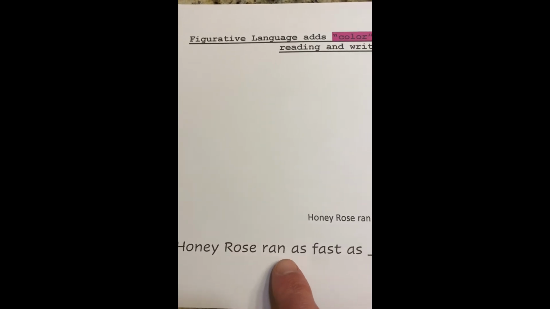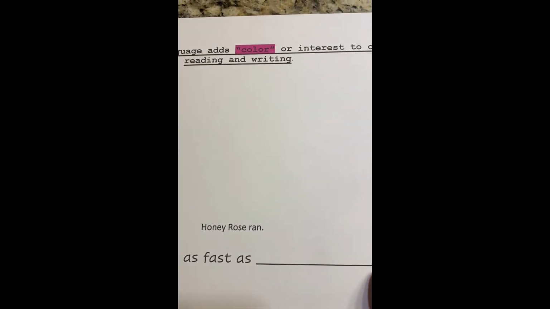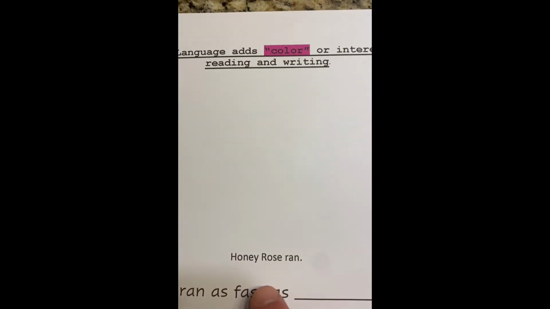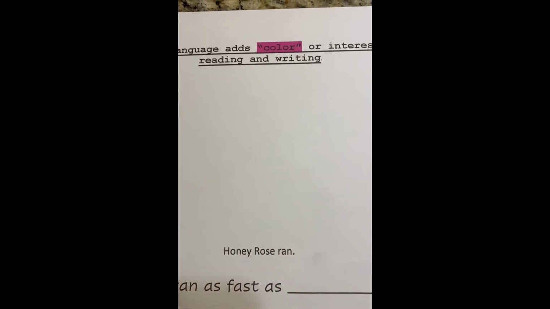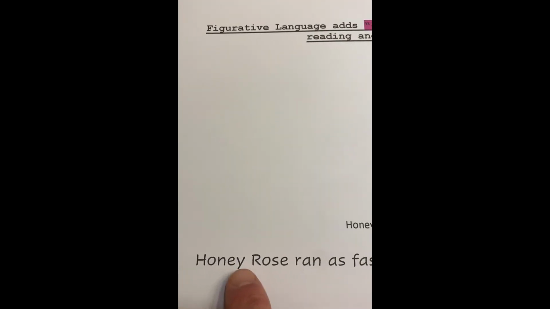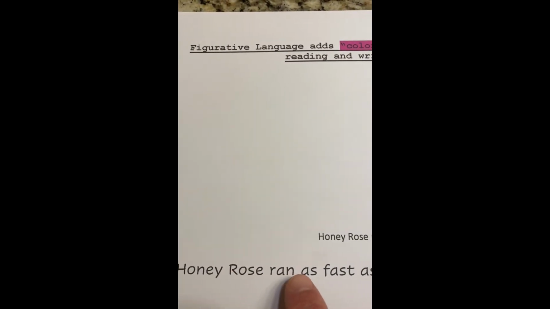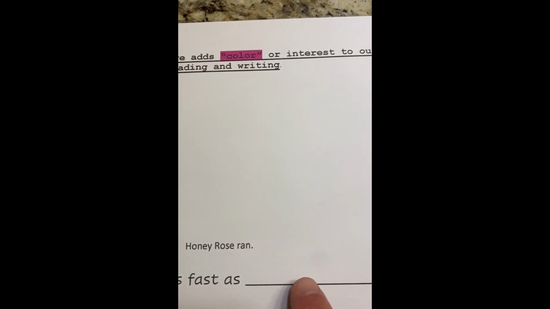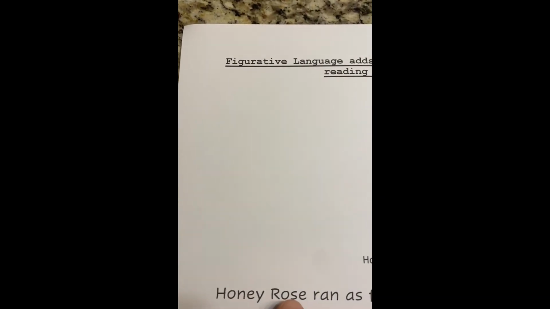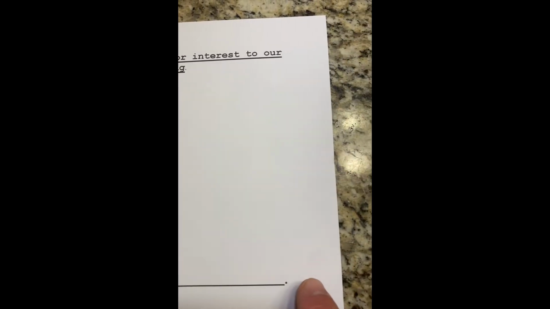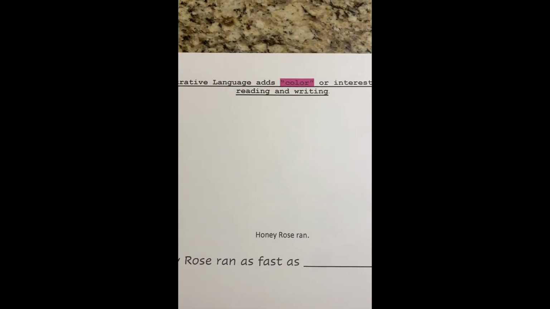So hopefully your class came up with some ideas as you brainstormed, making this much more colorful and much more interesting than just Honey Rose ran. Maybe you thought of Honey Rose ran as fast as a flame shot from a torch. Or Honey Rose ran as fast as a jet plane streaking across the sky. Or Honey Rose ran as fast as a rocket ship returning from Mars.